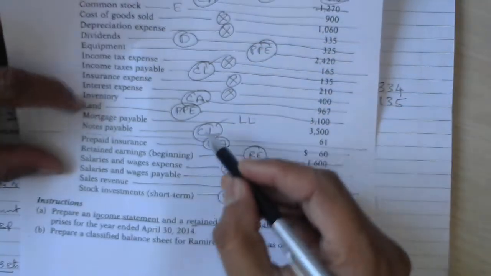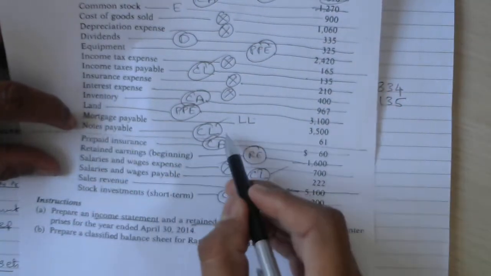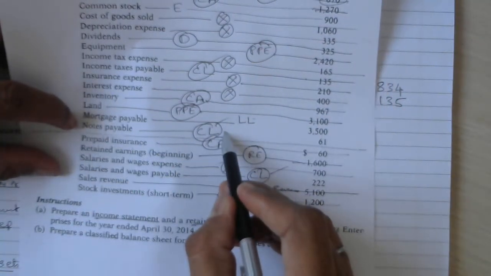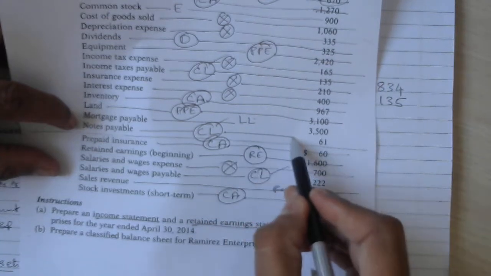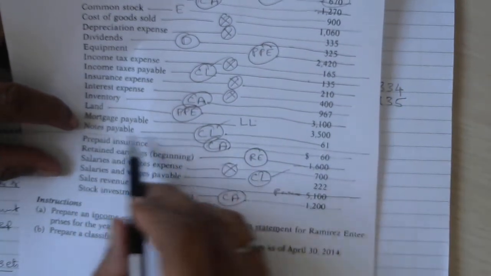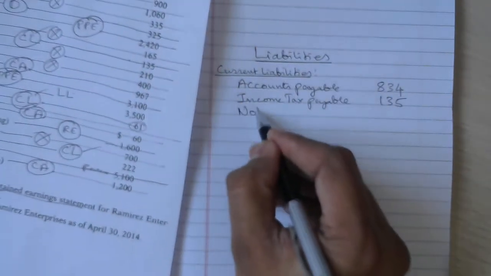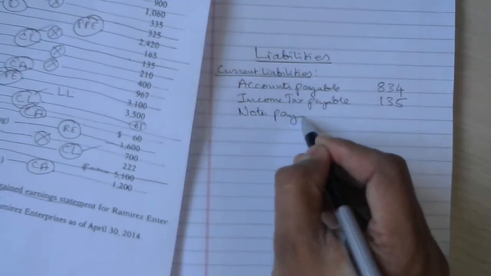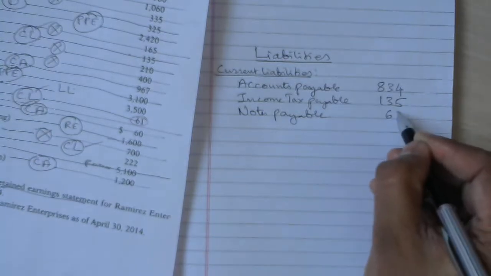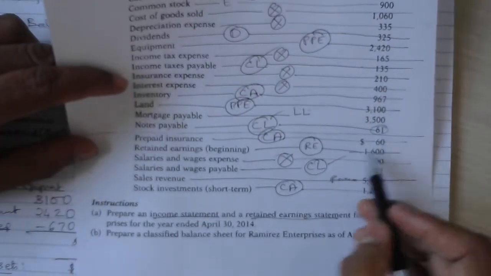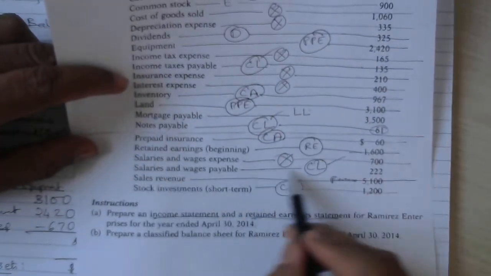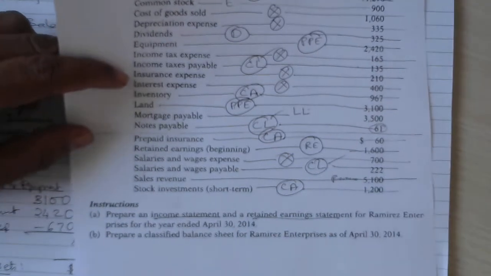Next I have notes payable. Remember, we assume this to be a small short-term liability or current liability. So that is 61, and the amount is also less. Notes payable 61. Next we have salaries and wages payable of 222.